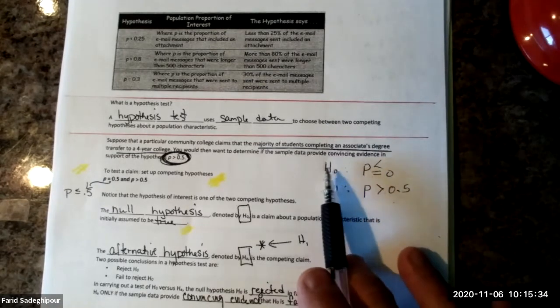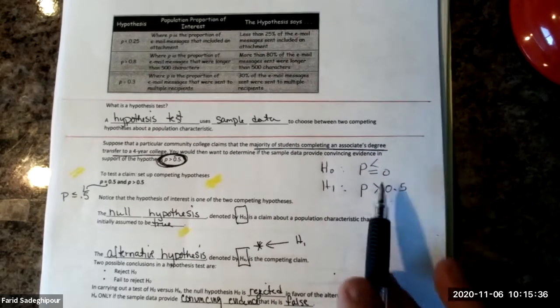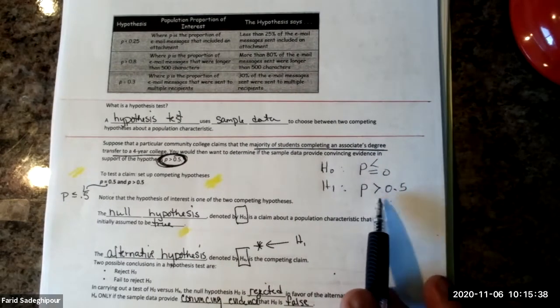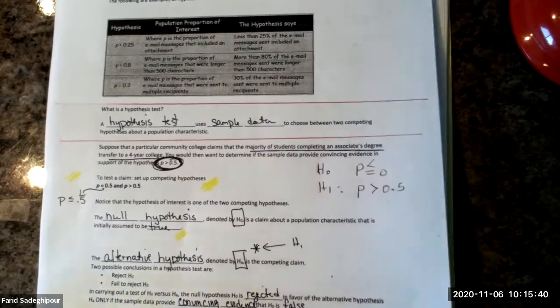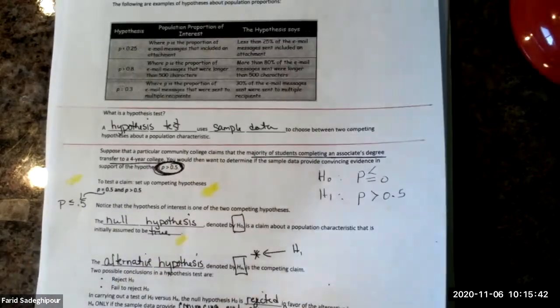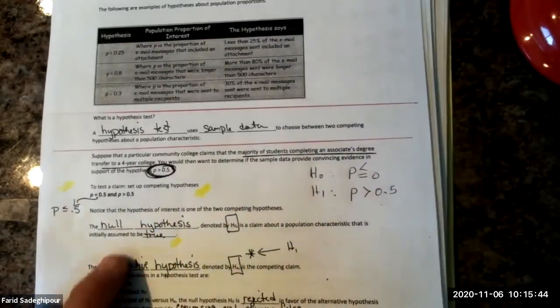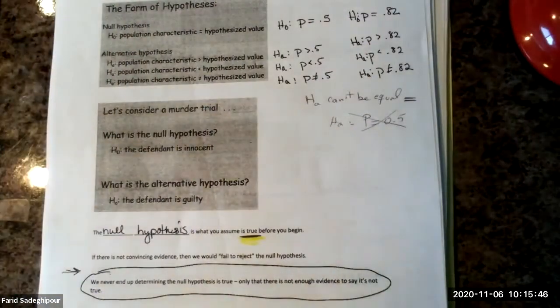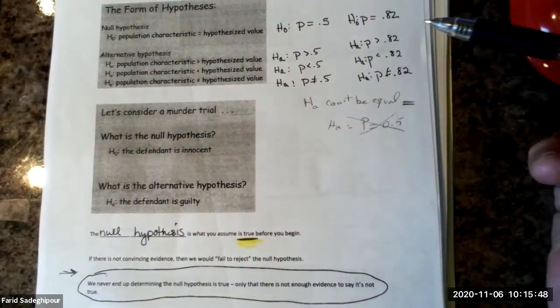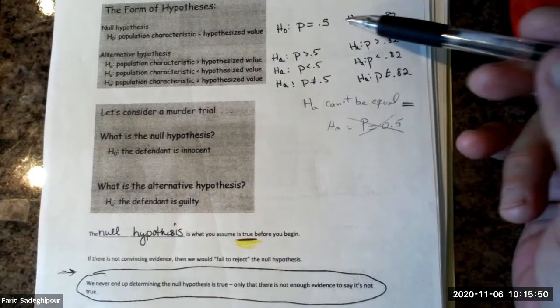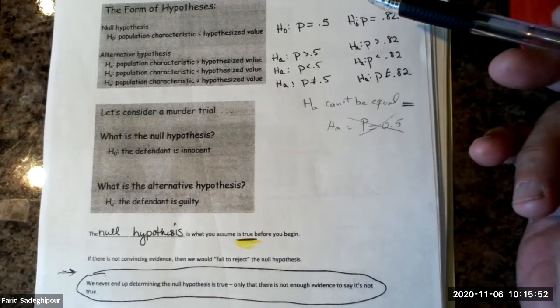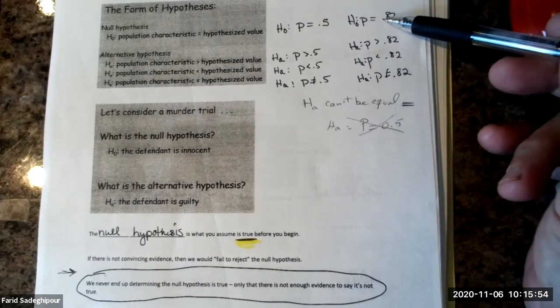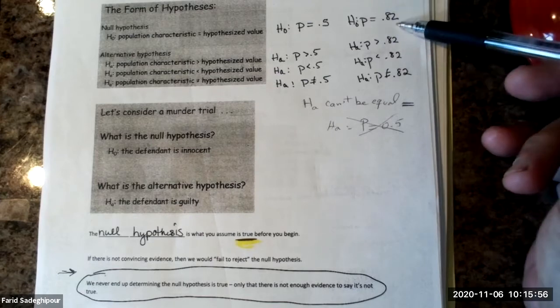We always assume that H0 is true, unless we are convinced otherwise. So here they explain these two, H0 and H1, which one is the alternative hypothesis and which is the null hypothesis. These are different scenarios. You see that H0 can take the equal sign.